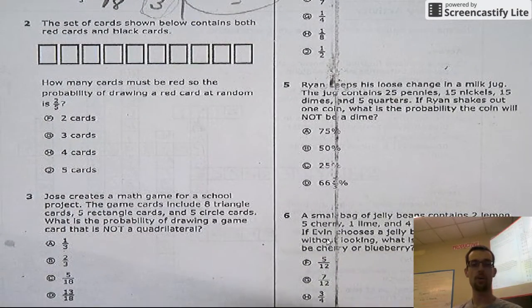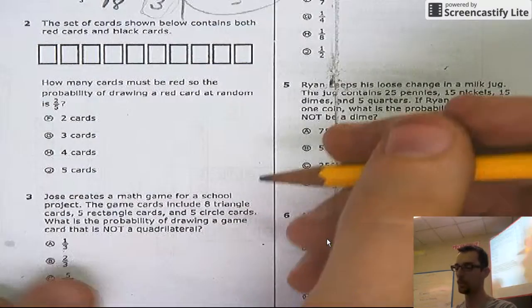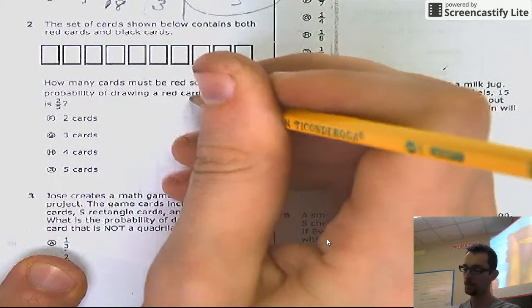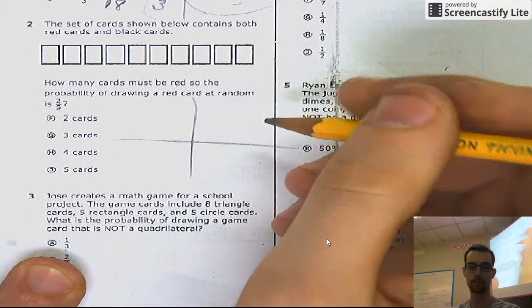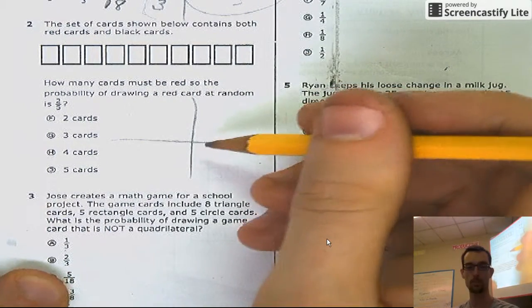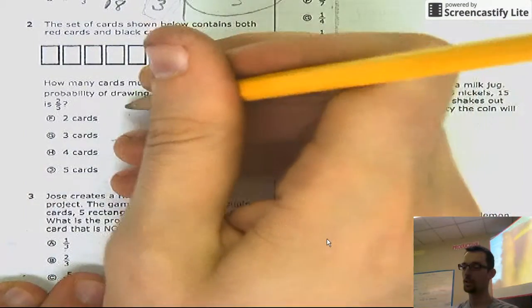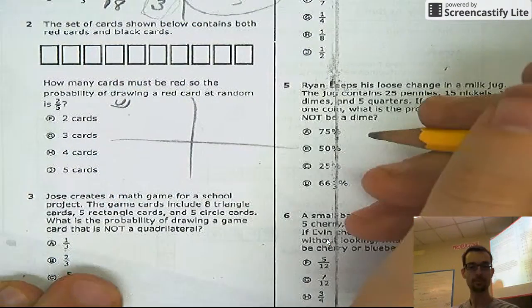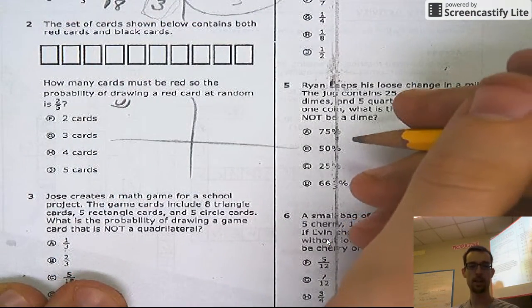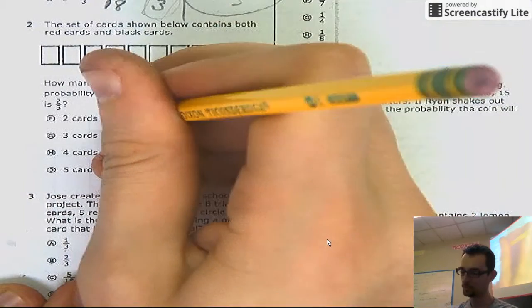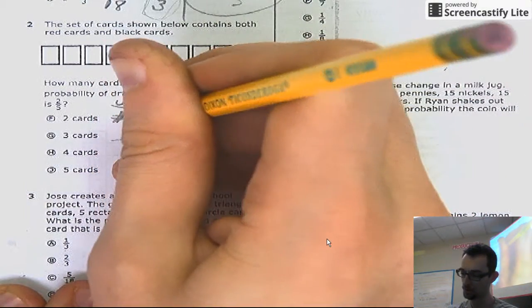The set of cards shown below contains both red cards and black cards. How many cards must be red so that the probability of drawing a red card at random is 2/5? So this is just like the backside of the one we did where we had to see how many parts of the spinner were yellow. Remember that? This is going to be exactly like it, except cards. So in understanding the problem, I want to find out the number of red cards.